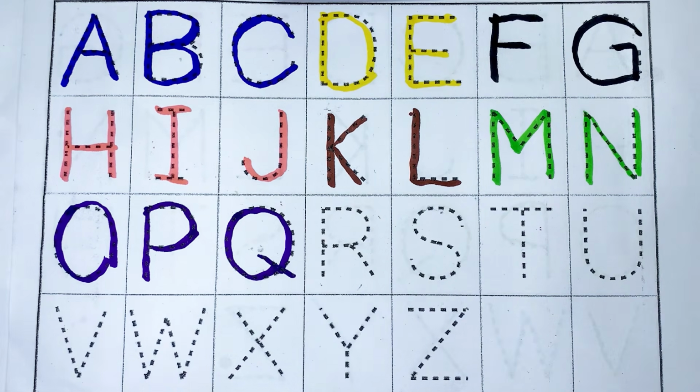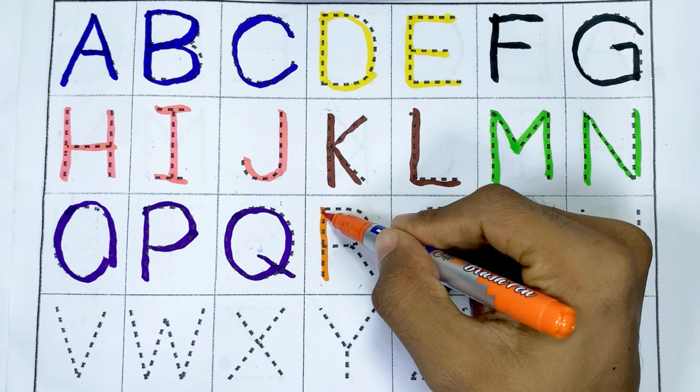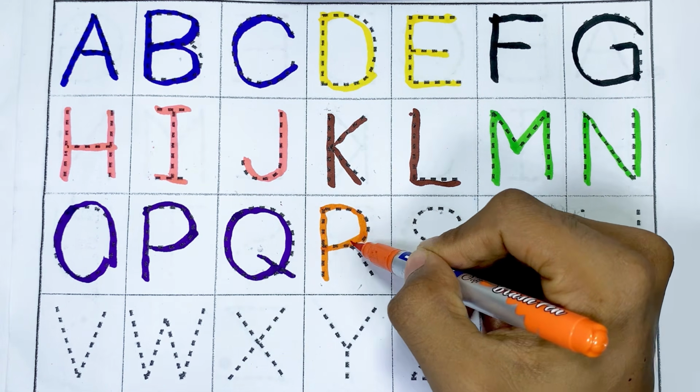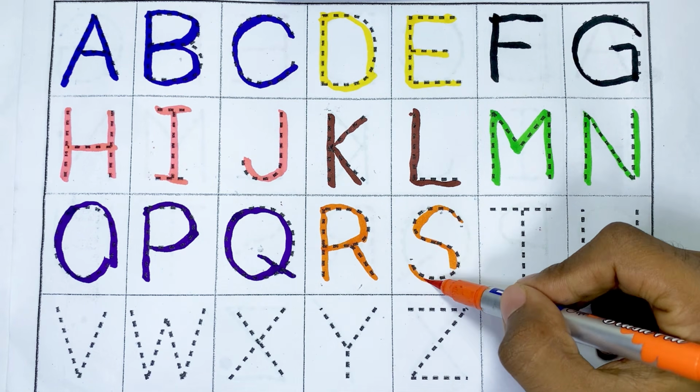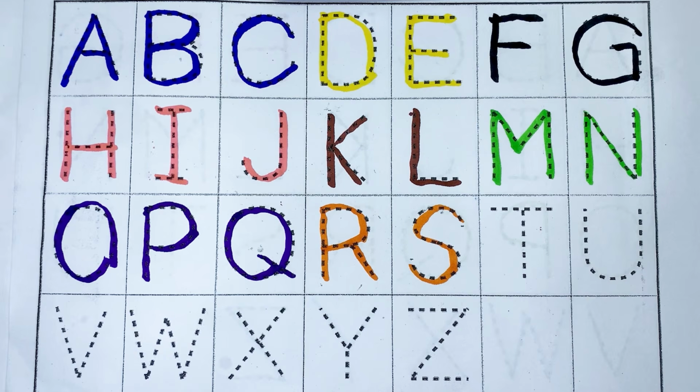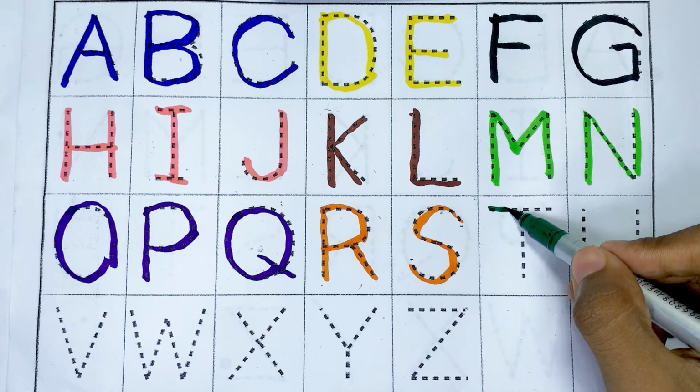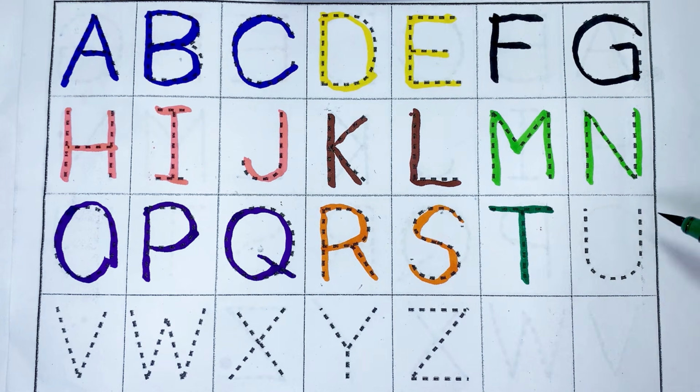Q for queen. Kids, now you draw R. R for rose. S for sun. Kids, now you draw T. T for teacher.